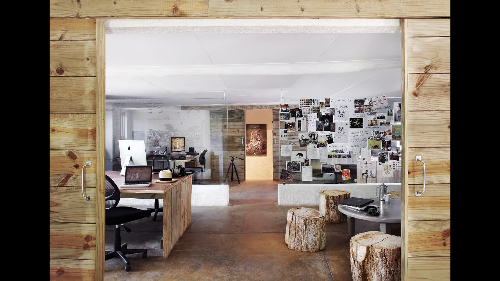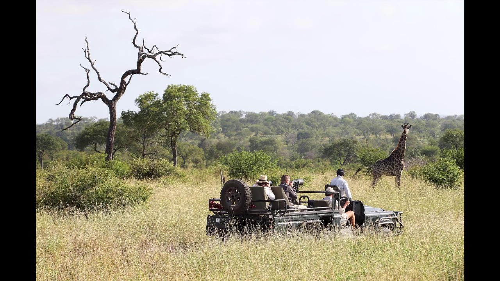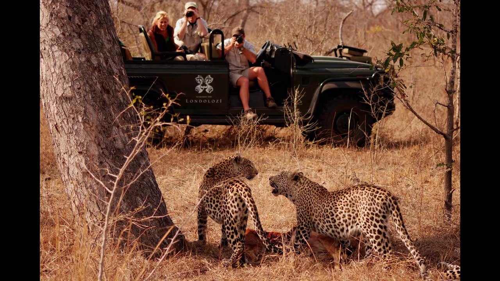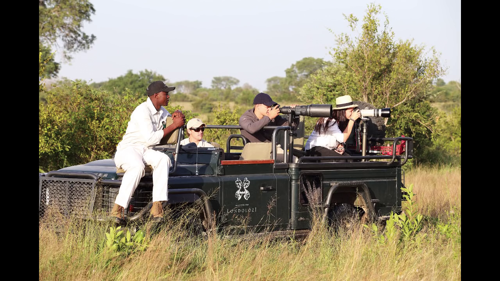I'm the photography studio manager here at Londolozi, and I work with guests every day with all aspects of their photography, from wildlife photography tutorials and the ideal camera setup right through to editing tutorial sessions in our photography studio, where we play around with Lightroom, edit and print out some of their best photos from their safari.